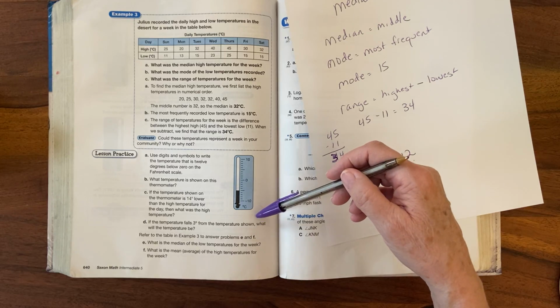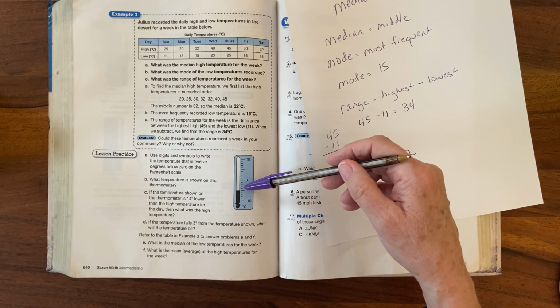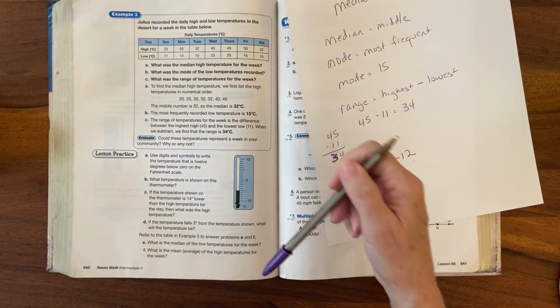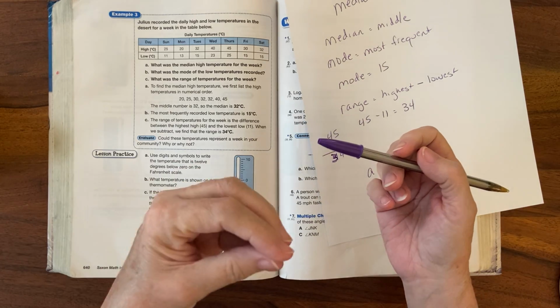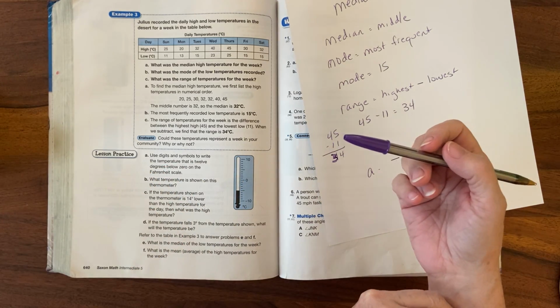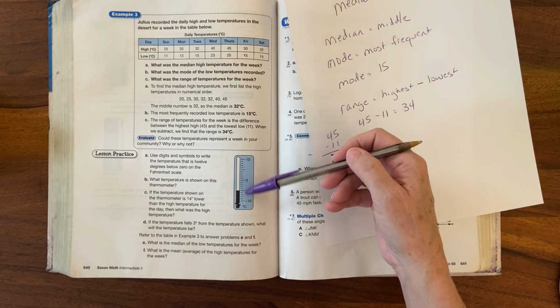If the temperature falls 3 degrees from this temperature shown, what will it be? So you're going to go down. So it's going to be a bigger number, even though it's a lower temperature, because it's negative. You're getting further away from 0.